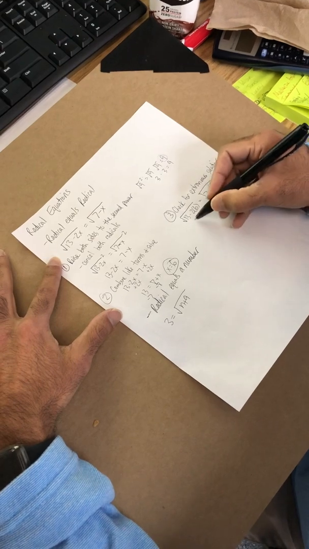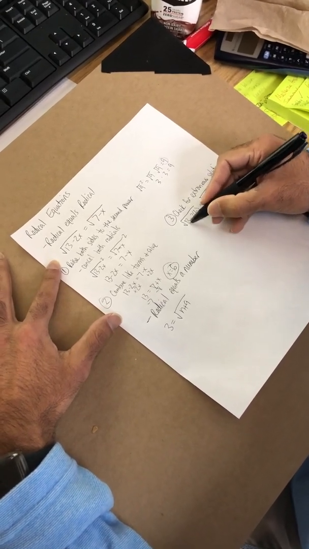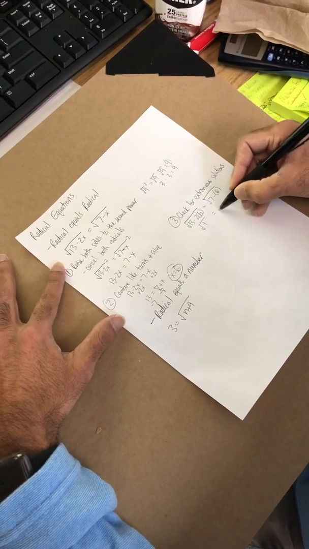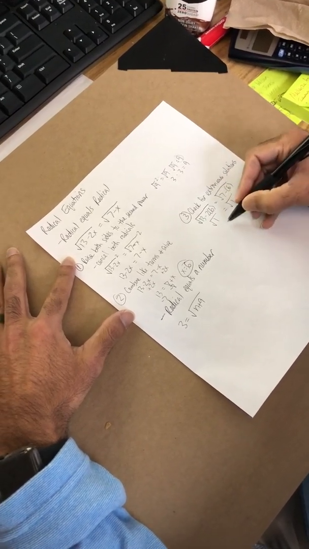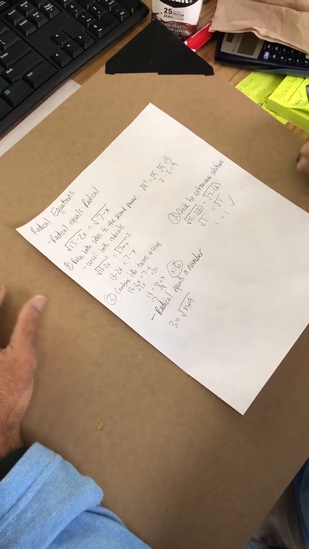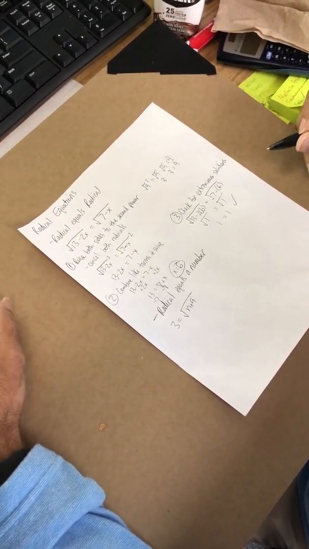Well, this is really 13 minus 12, which is the square root of 1, and this is also 1, which is 1 equals 1, which is correct. And that's how you solve it when radicals equal radicals.